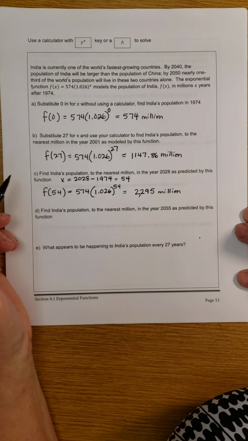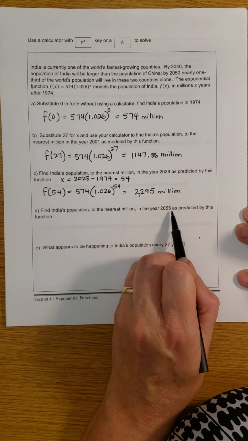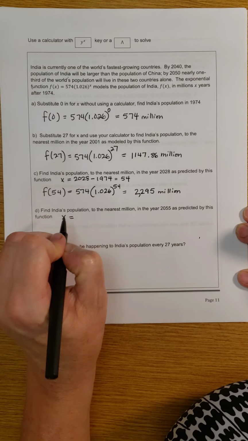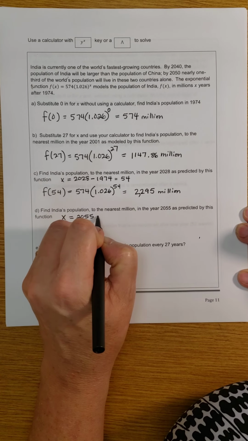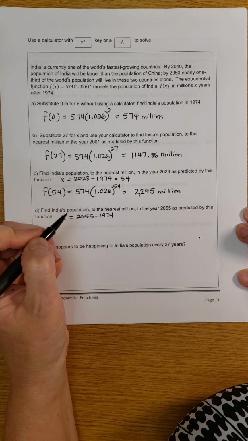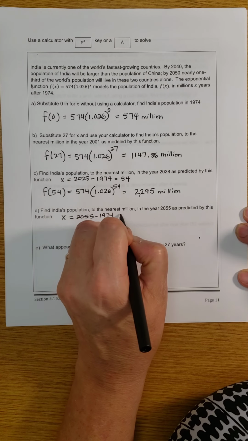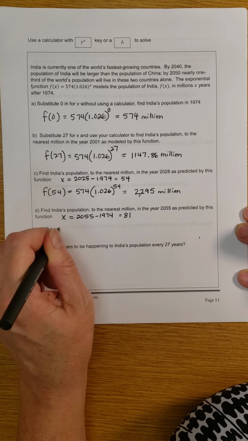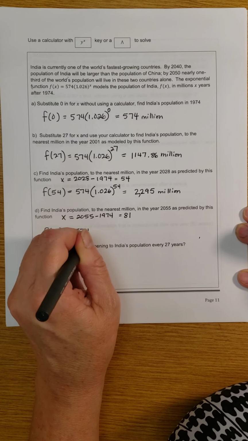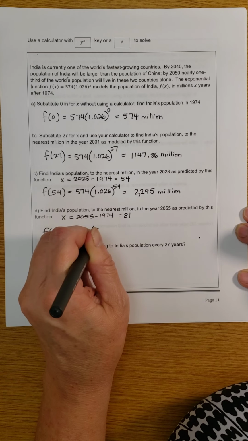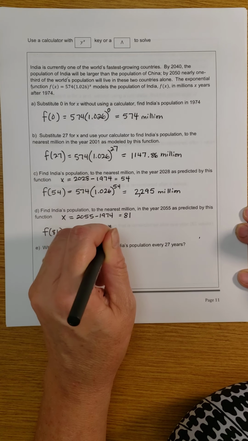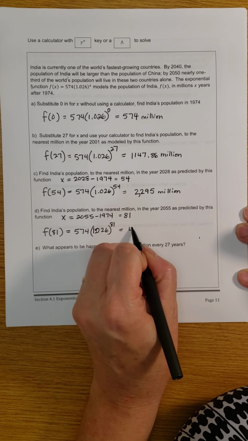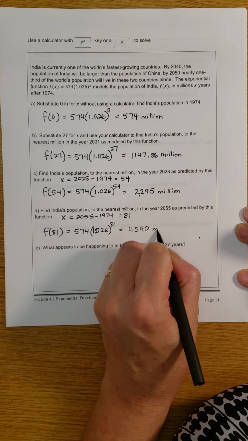Now, in part D, we're asked in the year 2055. And so again, we need to calculate x by taking 2055 and subtracting 1974. So the number of years after 1974 is 81. And then we take our function evaluated at 81, and we get 1.026 to the power of 81 times 574, and that's 4,590 million.